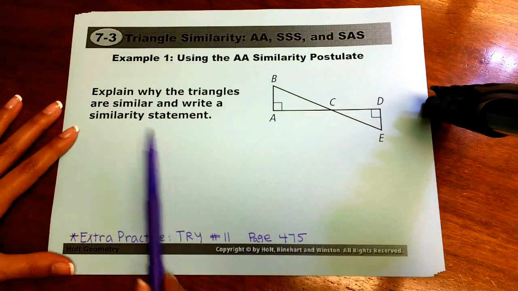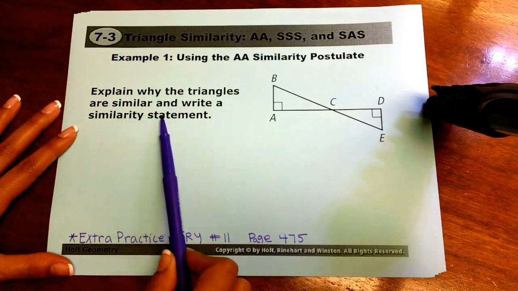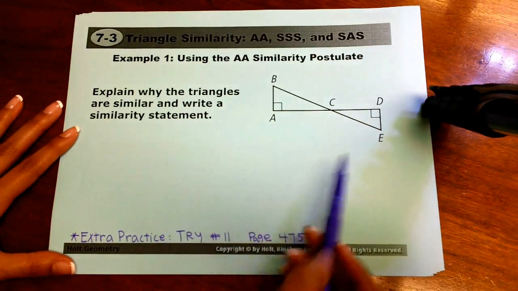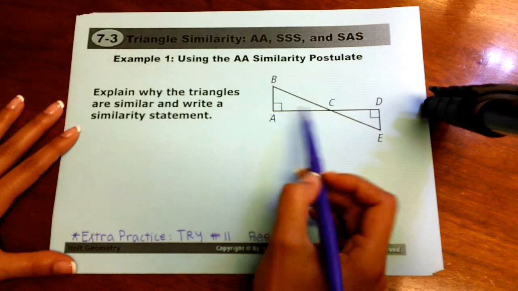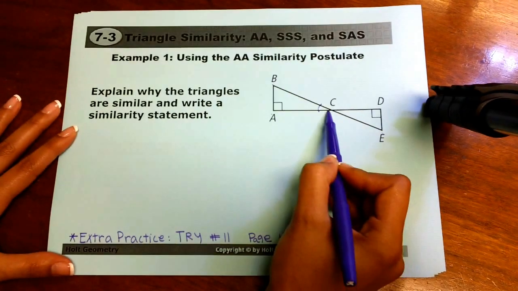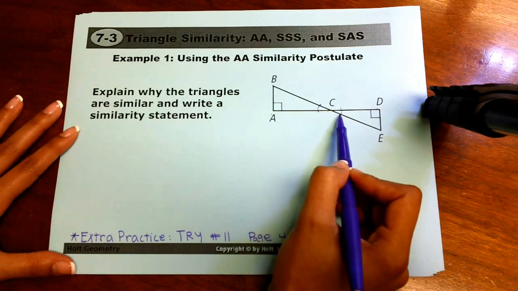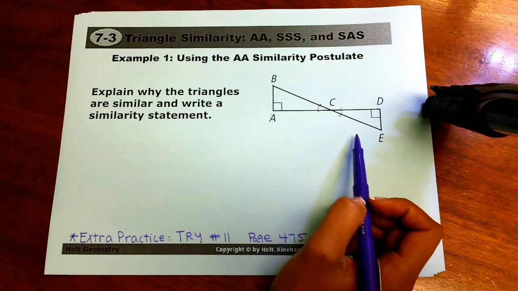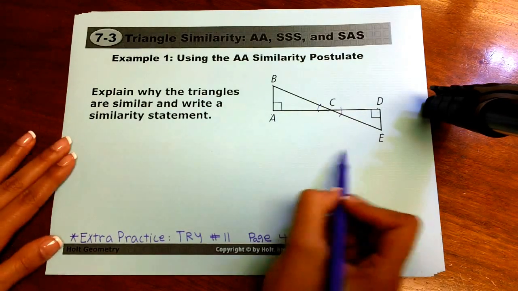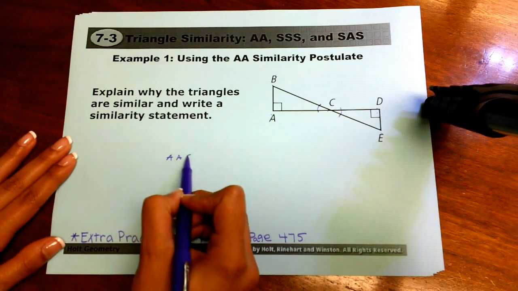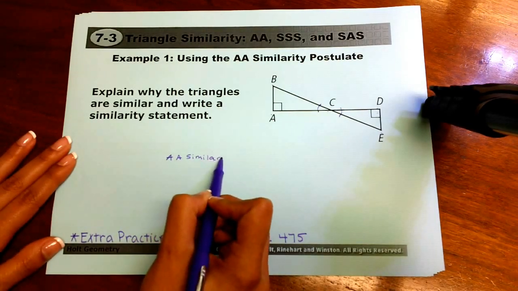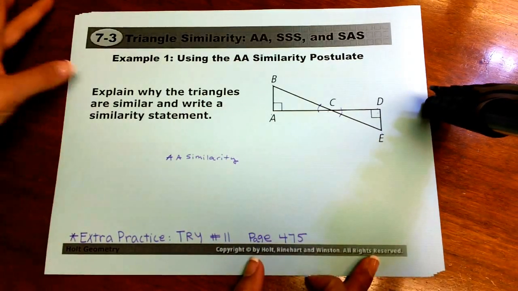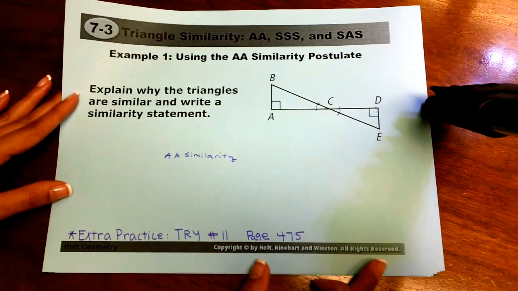Your directions here are to explain why the triangles are similar and write a similarity statement. So I have angle A congruent to angle D, and I have angle BCA congruent to angle ECD because they're vertical angles. So if I have two angles of these two triangles that are congruent, then by the angle-angle similarity, I can say that these two triangles are congruent to each other, or excuse me, not congruent, similar. The two triangles are similar to each other.